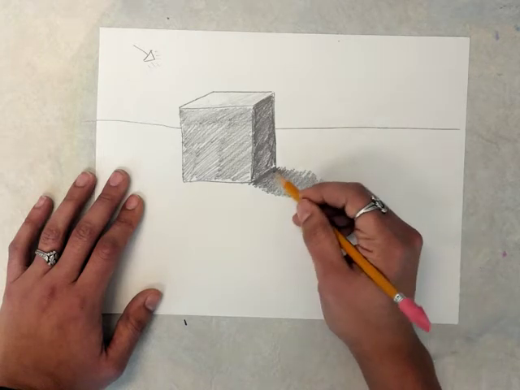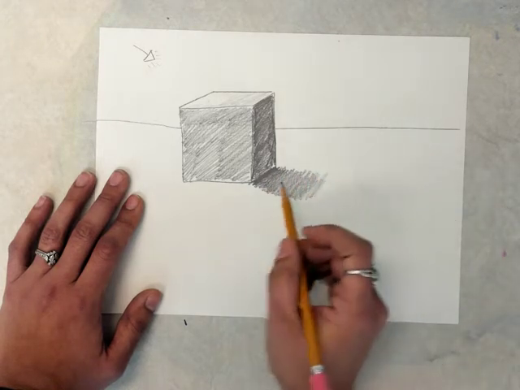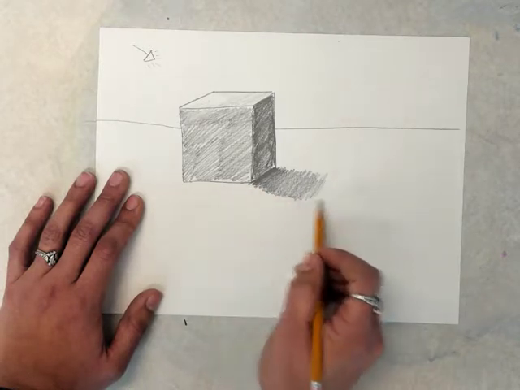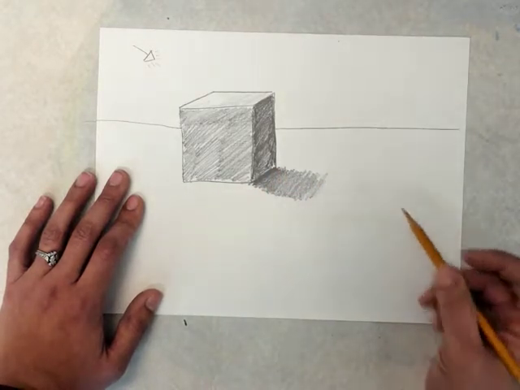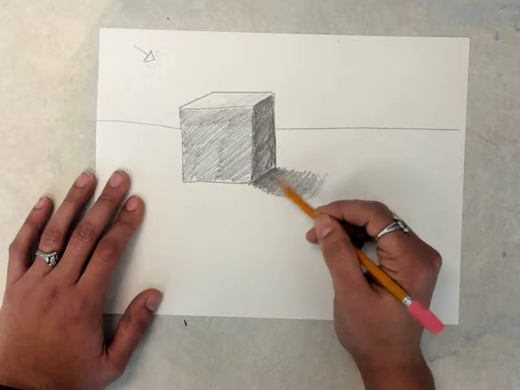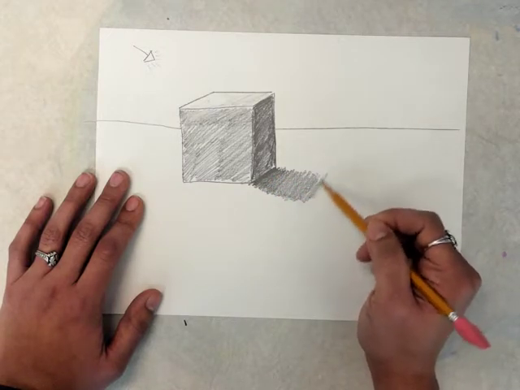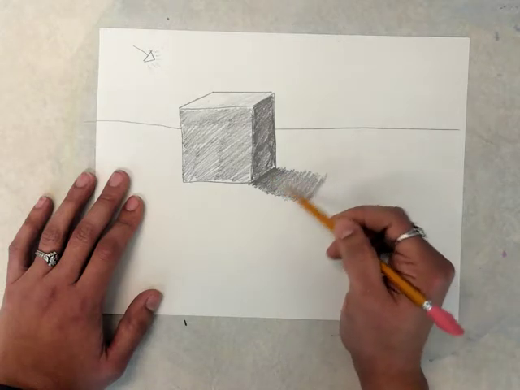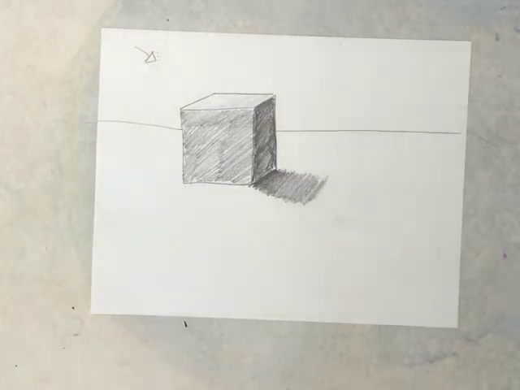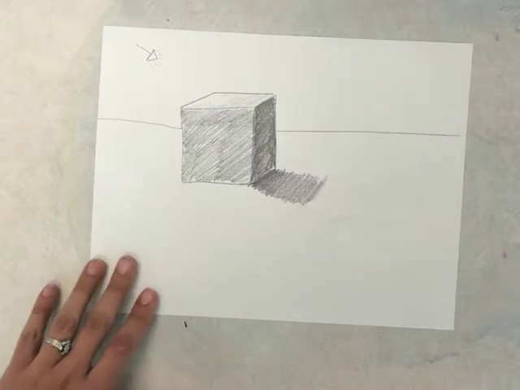And I want you to observe the cast shadow. I don't have any really straight lines boxing in where that shadow is. Shadows don't really have lines that they stay in most of the time. It depends on where the light's coming from. But I'm just going to create that cast shadow right there. And then it looks like it's a cube sitting on a table, on a floor, somewhere. So that's going to make it look realistic and three-dimensional.